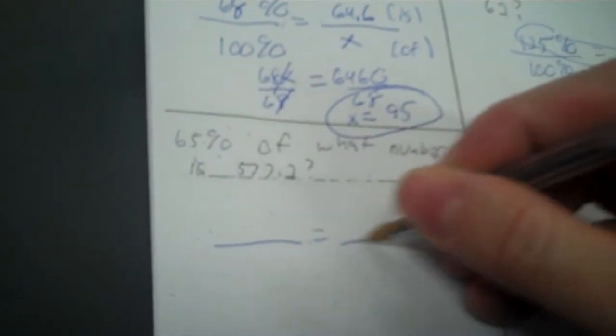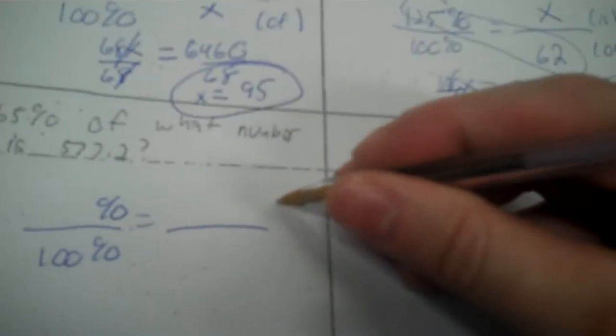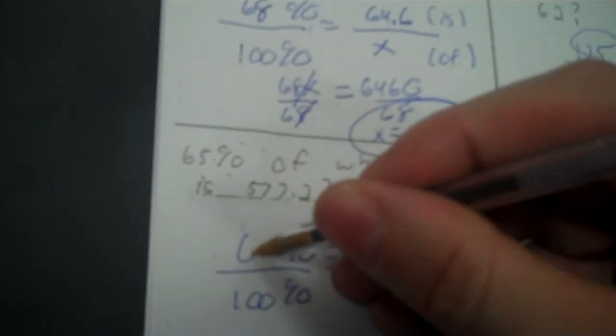65% of what number is 577.2? Percent, and then is, and of. Percent, 65. Okay, after the word "of," it says what, so x, and then 577.2.